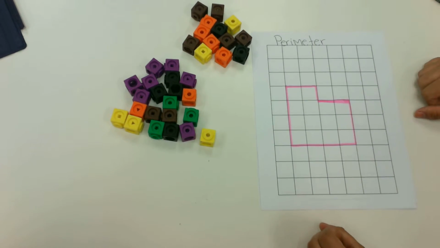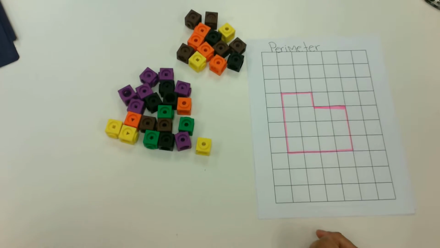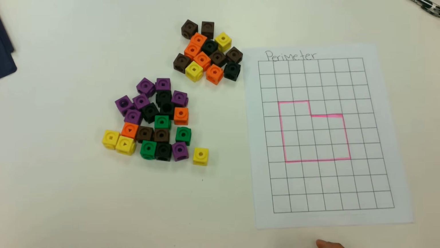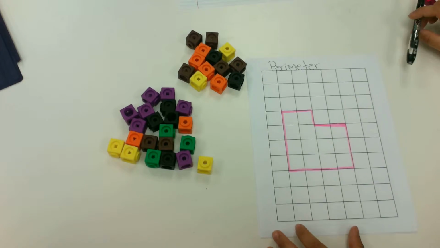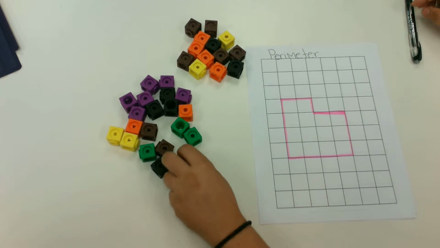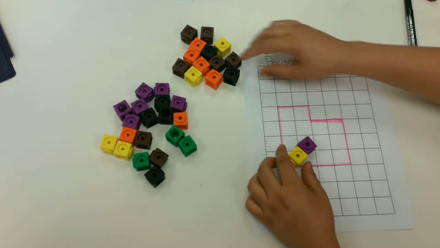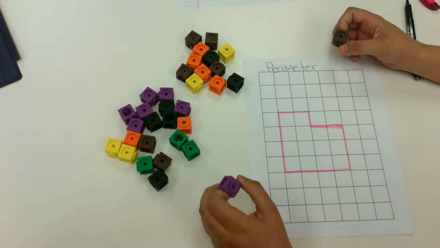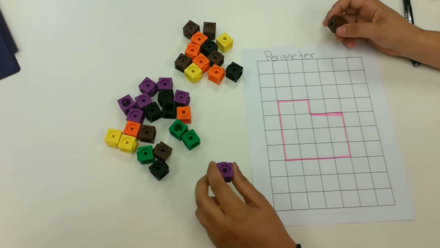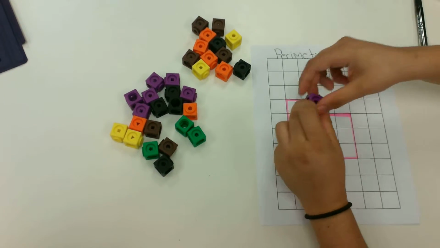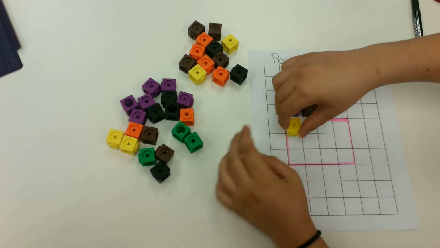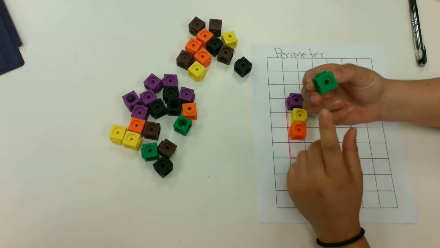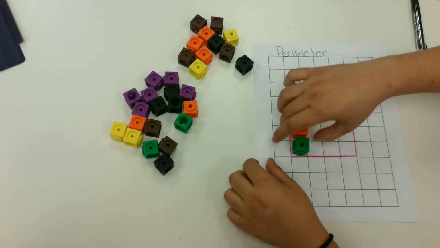How could I solve this problem? What could we do to keep the sheep in my land? Maybe we could do a fence. Okay, a fence sounds great. So how would we fence it? Do we go across? How would we fence it? You could fence it around the land. Okay, so we would fence it around. That sounds great. So let's take our unifix and let's keep in mind that one unifix represents 1 yard, okay?